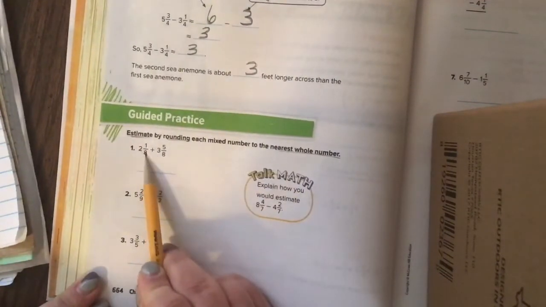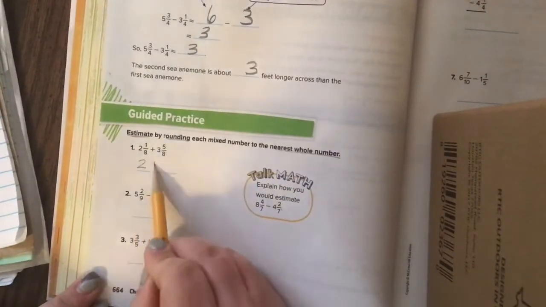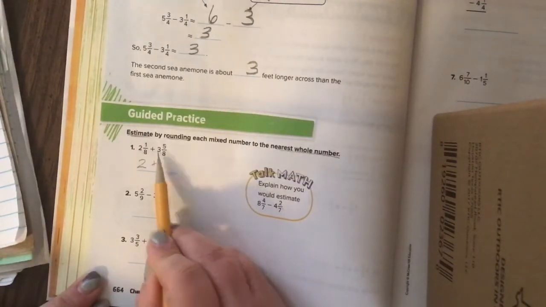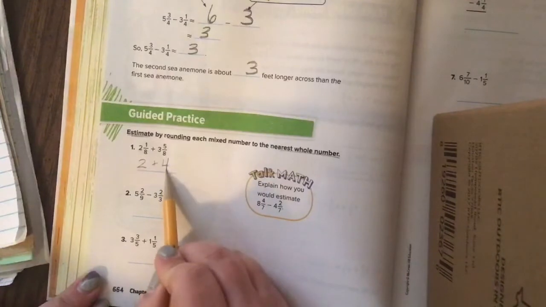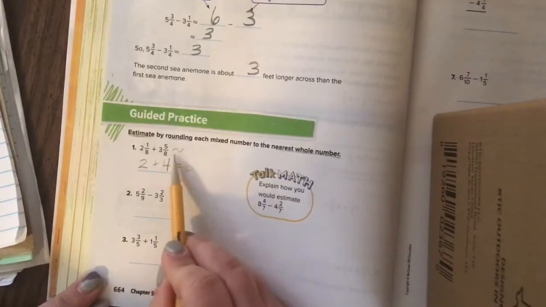So 2 1/8. 1/8 is less than half. So 2 is just going to stay a 2, plus 3 and 5/8. 5/8 is more than half. So 3 is going to go up to a 4. 2 plus 4 is 6. So this is about equal to 6.